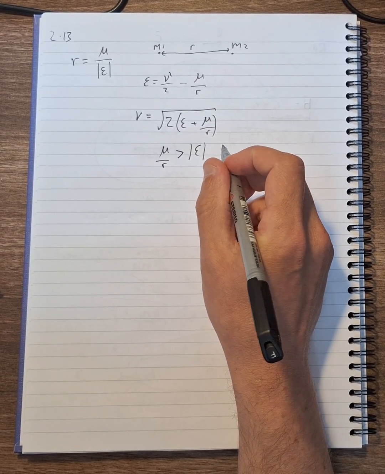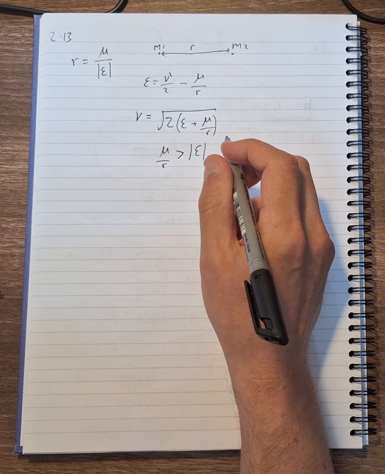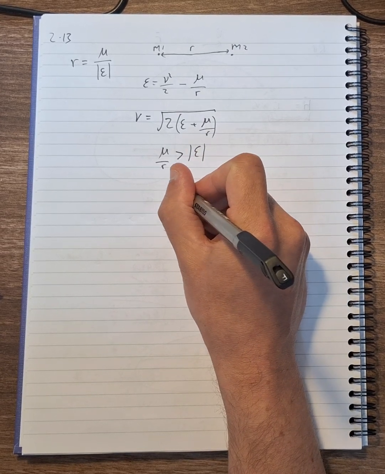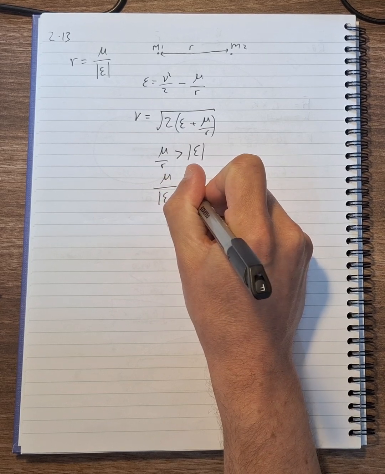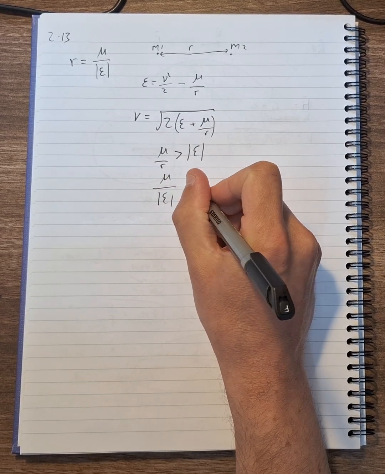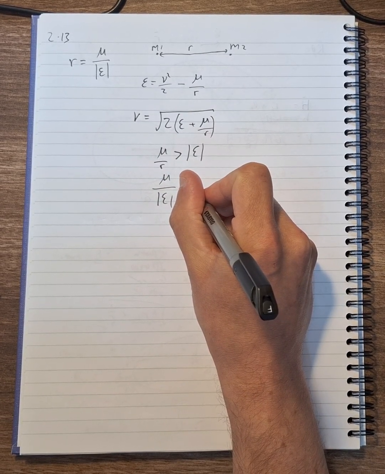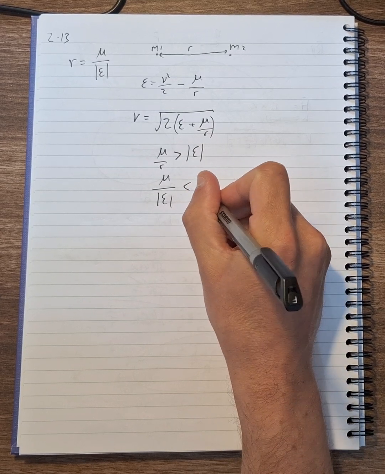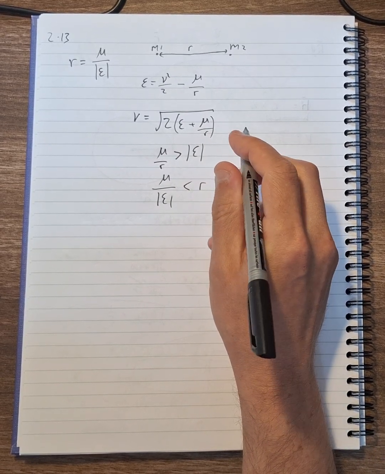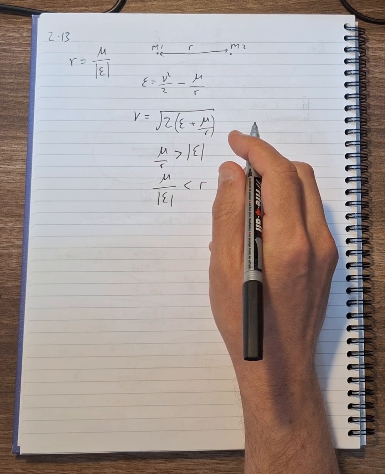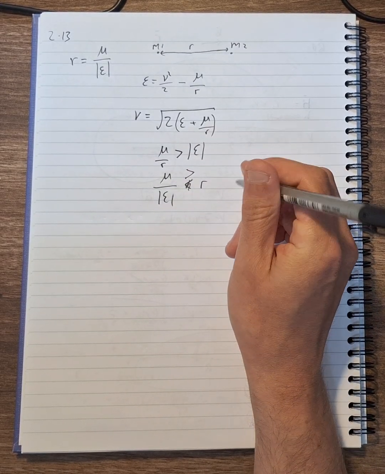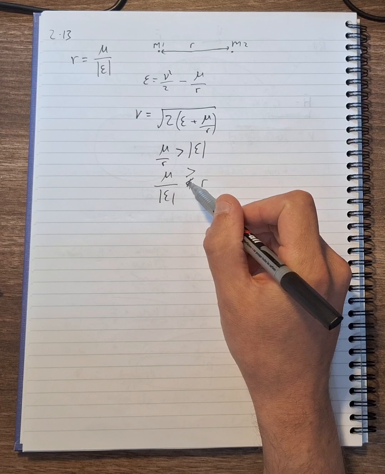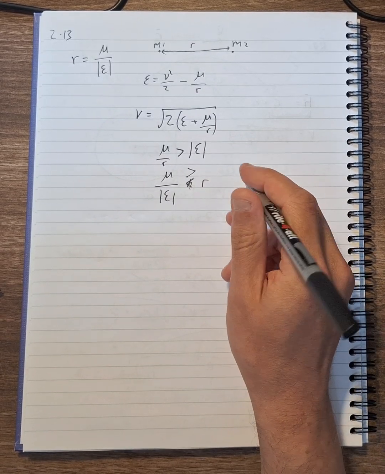And then we can rearrange that quite easily to say that mu over the magnitude of the specific energy is greater than r. Sorry, r has to be less than that, yeah. So that's that, pretty straightforward.